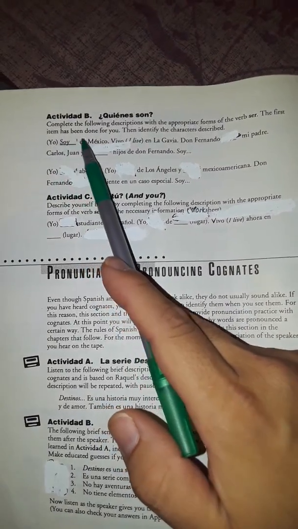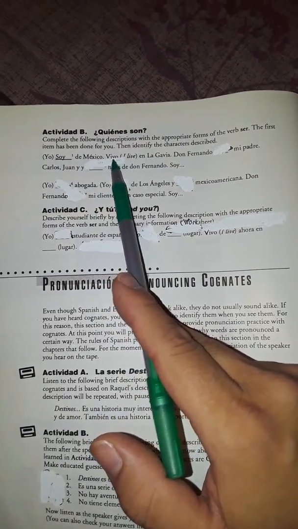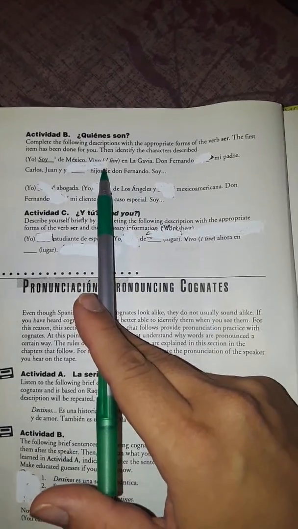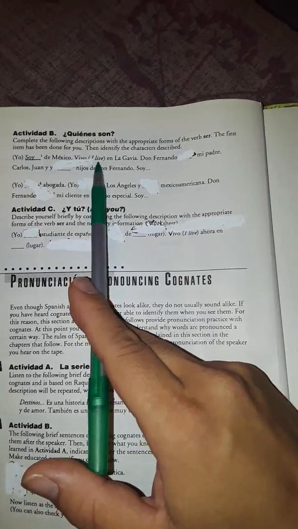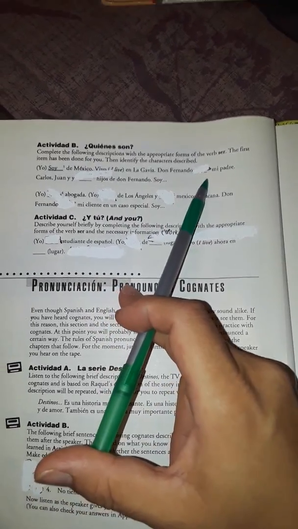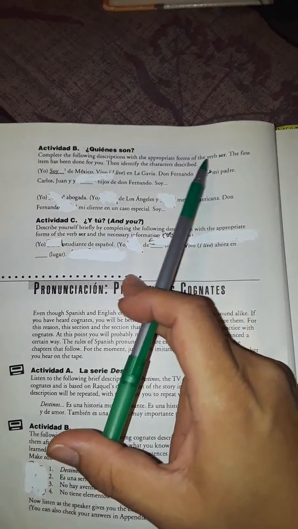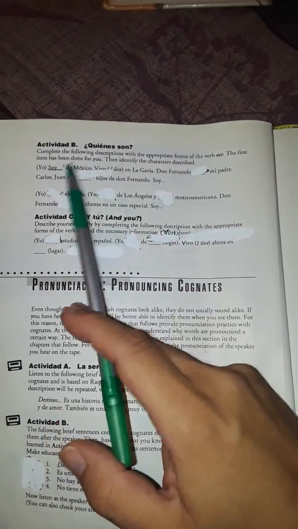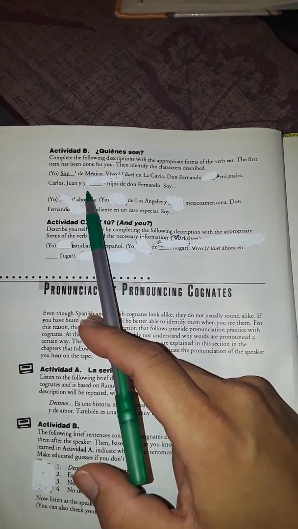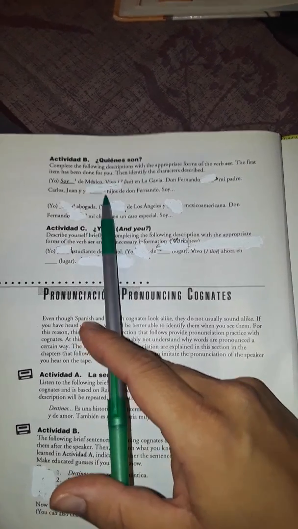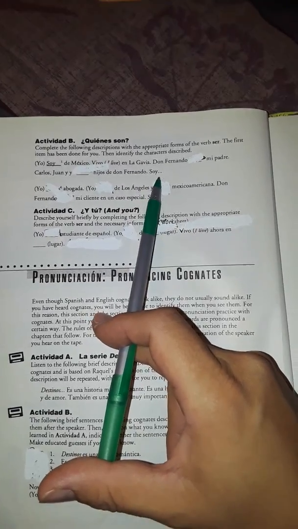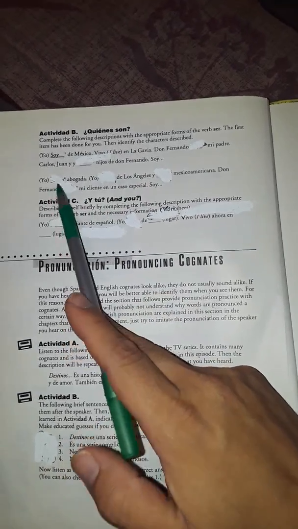Yo soy de México. Vivo, that's V-I-V-O. Sorry about the whiteout. This was written on before and I had to white it out. That means I live in La Gavia. Don Fernando blank mi padre. You've got to write the correct verb of ser. Carlos, Juan y blank hijos de Don Fernando. And it says soy.